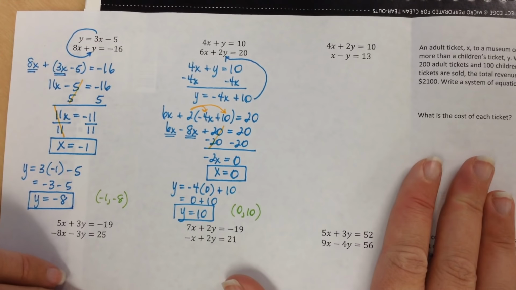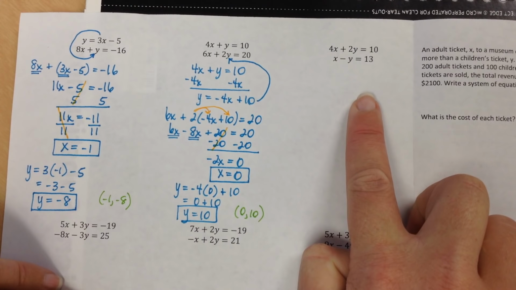Okay, if you'll open up, there is one final problem here. I want you to try this one on your own. Pause the video and come back and see if you got it right.